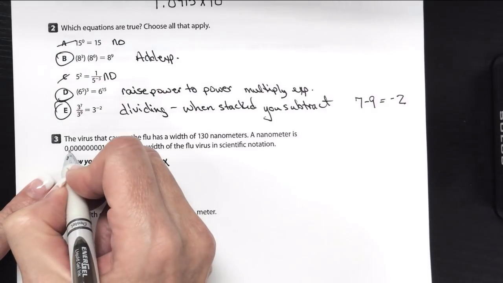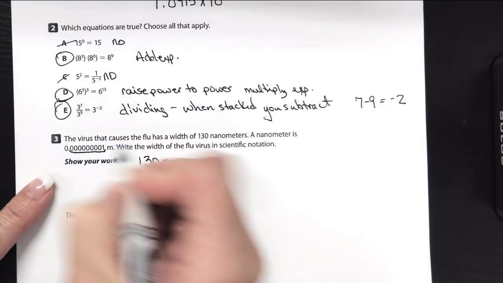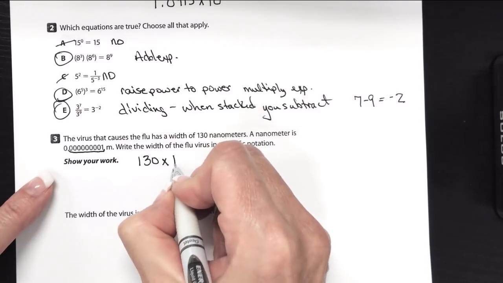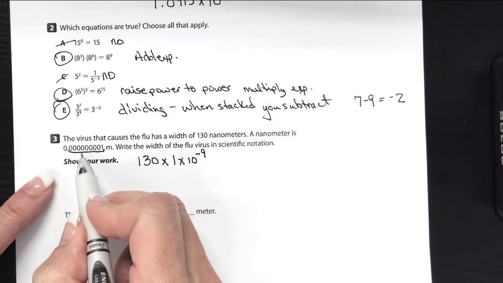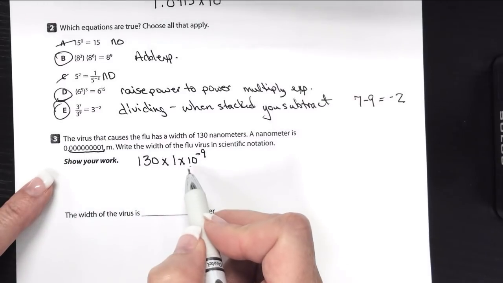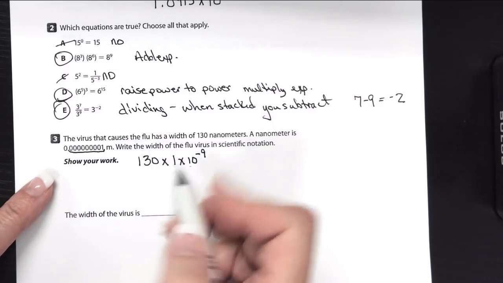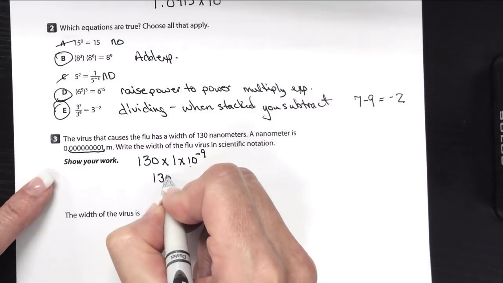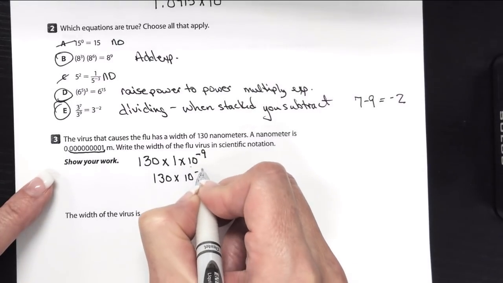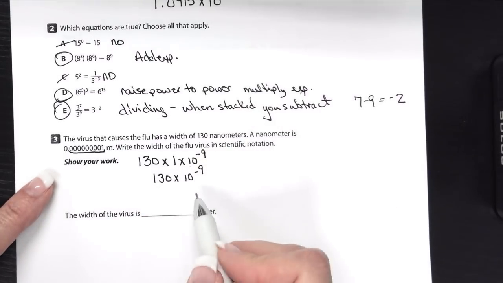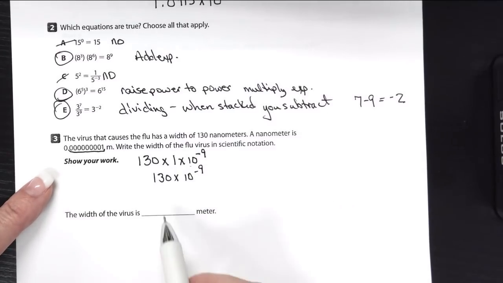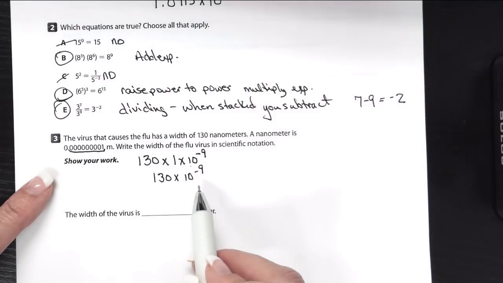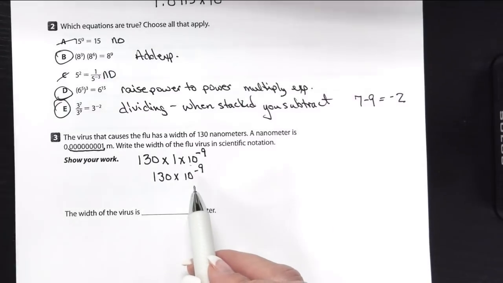So if I moved it, that would be the same thing as saying times 1 times 10 to the negative 9. This is the same thing. Okay. Well, 130 times 1 is still 130. So you really have this. Okay. And it says write it in scientific notation. So this is the only part you're going to have to look at. Is this number in scientific notation?